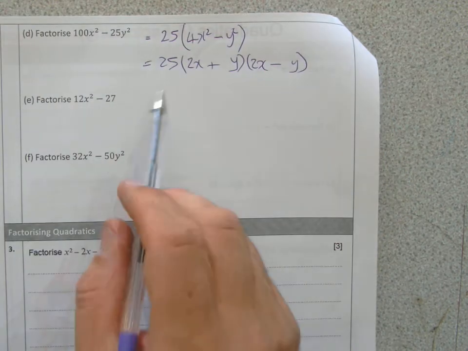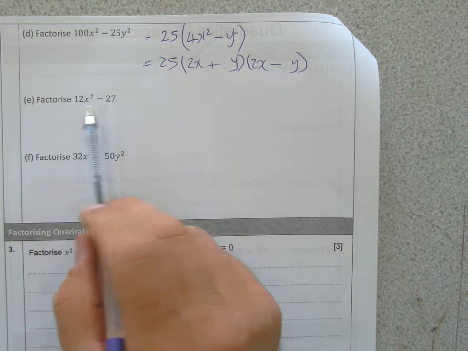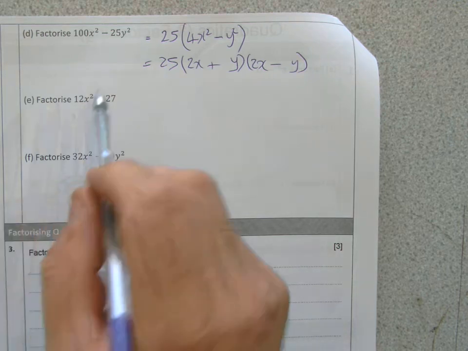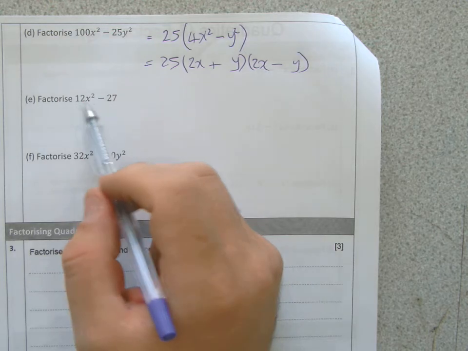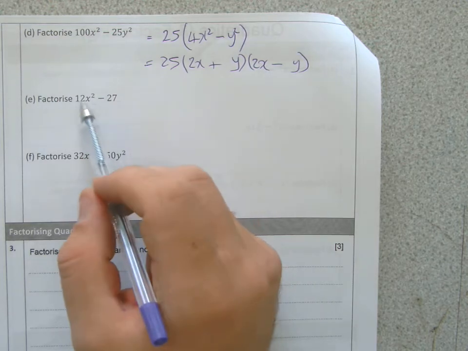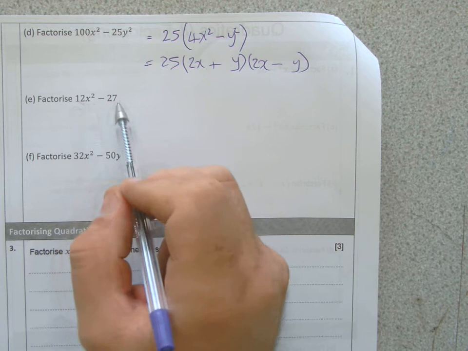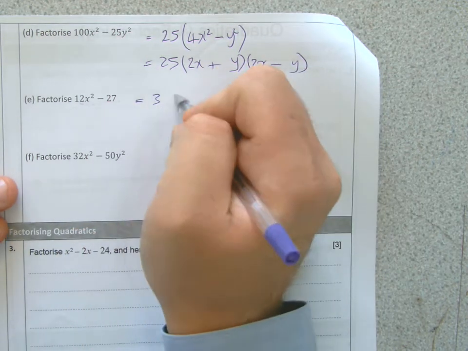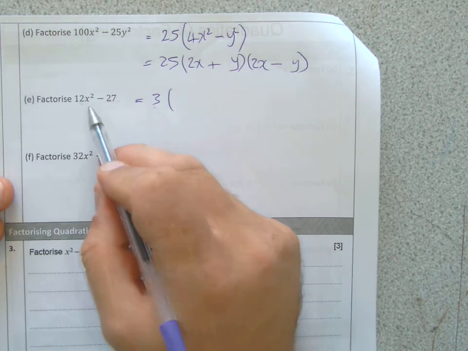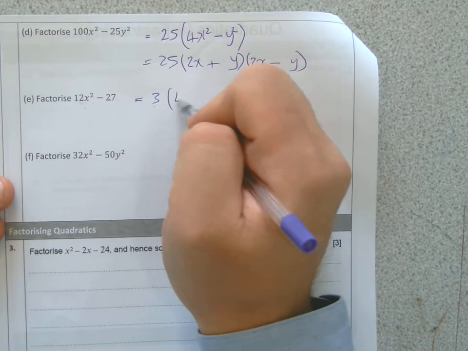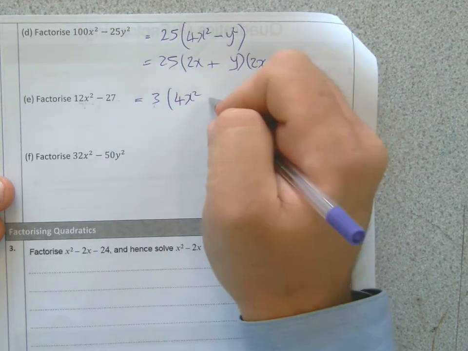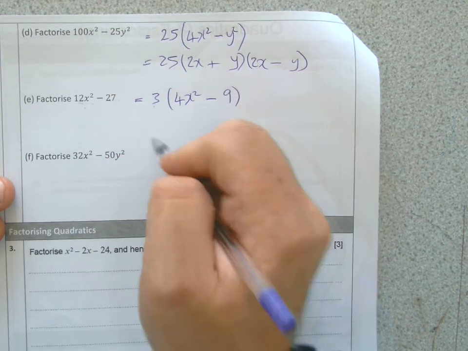When it comes to E, look for common factors. Nothing there, nothing obvious. Nothing we can take out necessarily, is there? Or, when we see 12 and 27, 3 is a factor, isn't it? So let's take 3 out. Okay, what do we times by 3 to get 12? That's 4, isn't it? So 4x squared. What do we times by 3 to get 27? That's 9. So we're going to write minus 9 there.